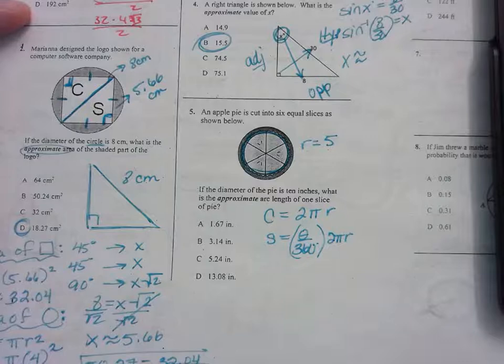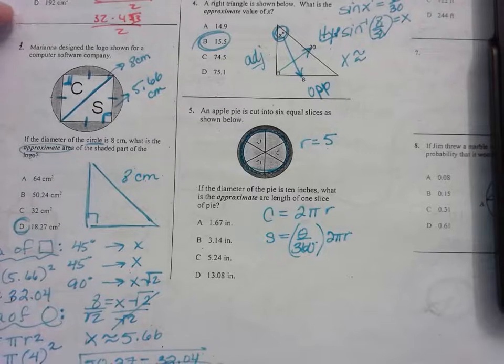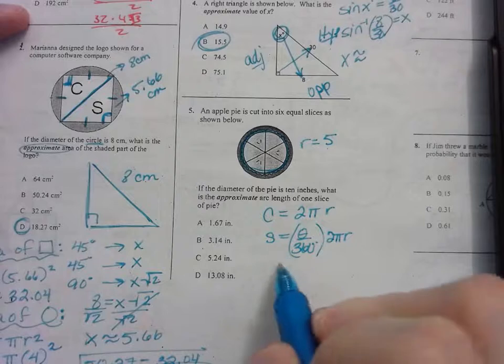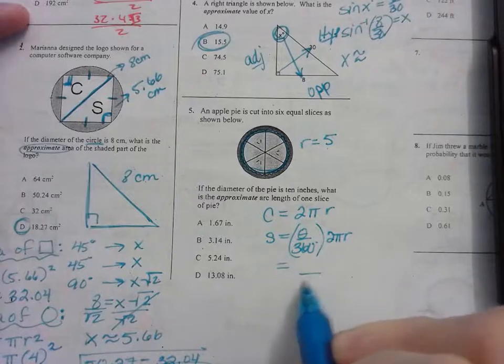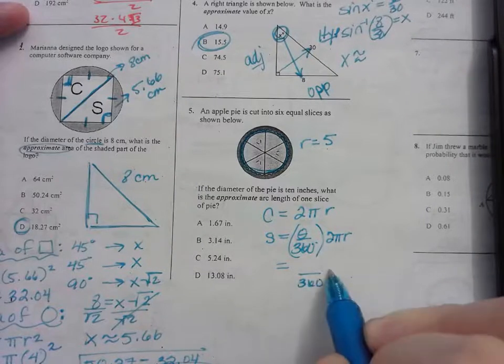But what did you get? What did you do to get from 10 to 5? This is important. The people need to know. You divide by 2. You cut it in half. All right. How do we figure out what angle goes in our formula? That's the only part we're missing.